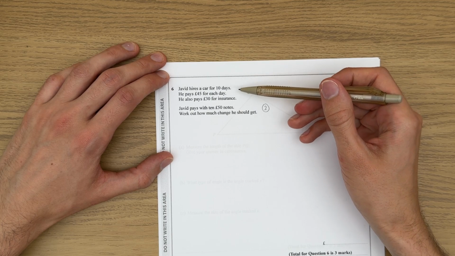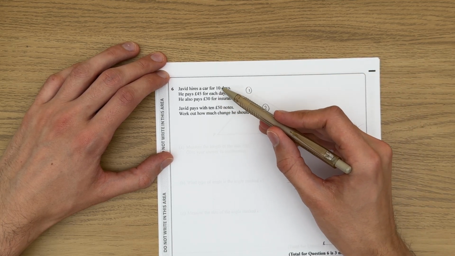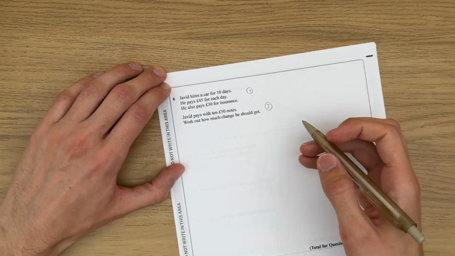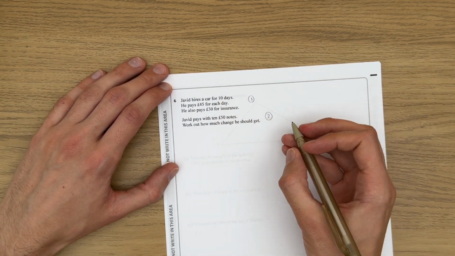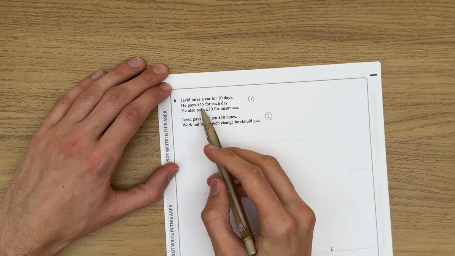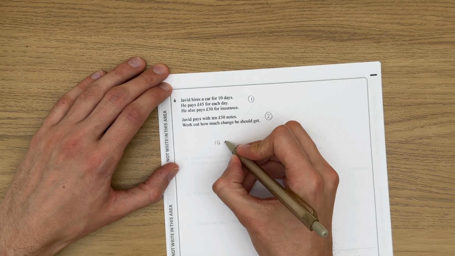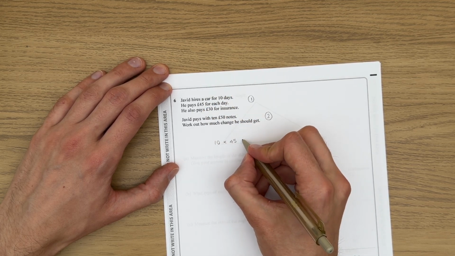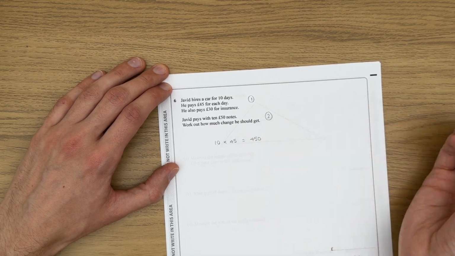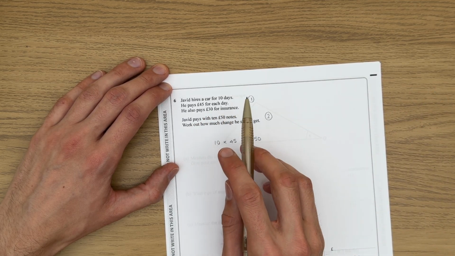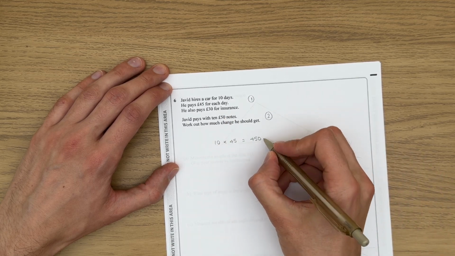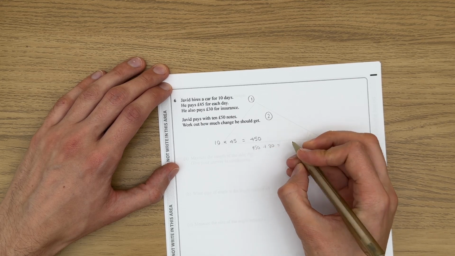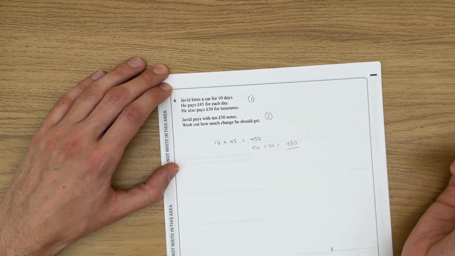If we slow down and have a little look, we can see that the first part is finding out how much it's actually cost Javid for this car. So he's had the car for 10 days and it's cost him £45 per day. So we times that by 10, so we find out how much it is for the 10 days. So for the 10 days, it's £450. But then he also pays £30 overall for insurance. So we do 450 plus 30 equals 480.